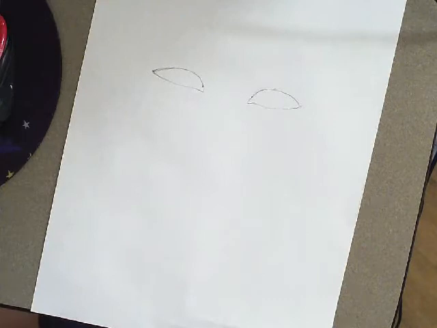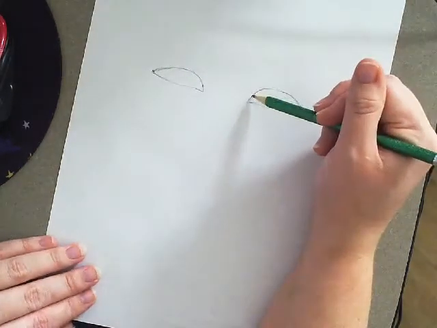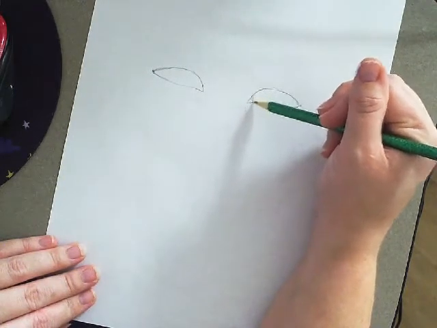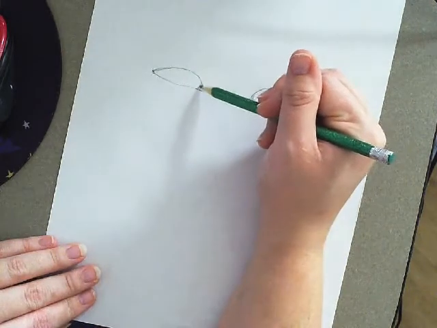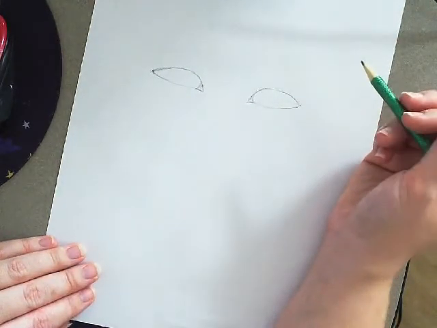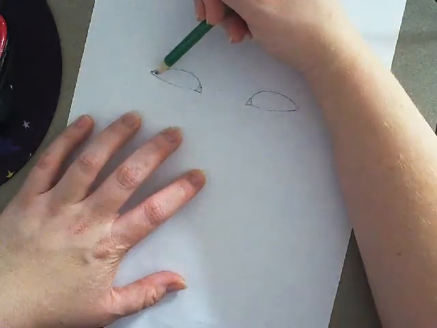All right. So then we're gonna shade in the eye booger cavity. Outside's gonna be a little bit darker. Leave the inside lighter. And then we'll add in that little line. That's optional. You don't have to add it in.